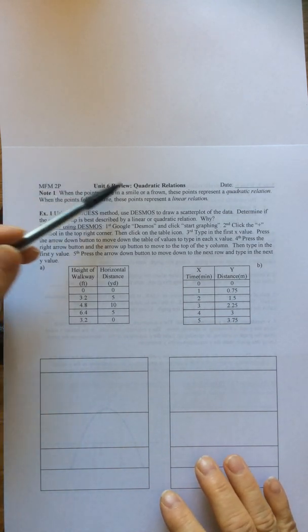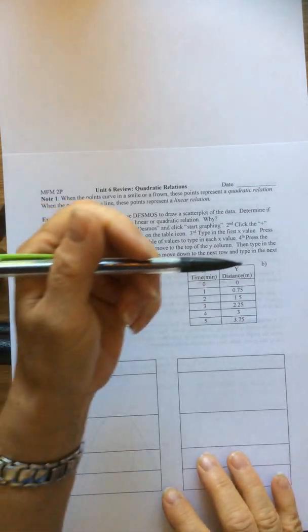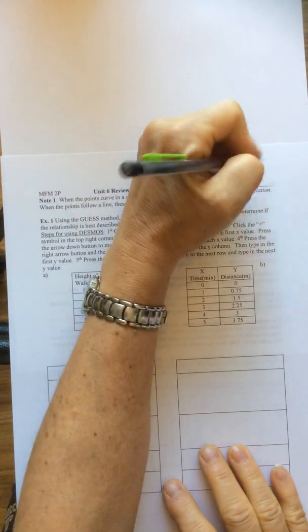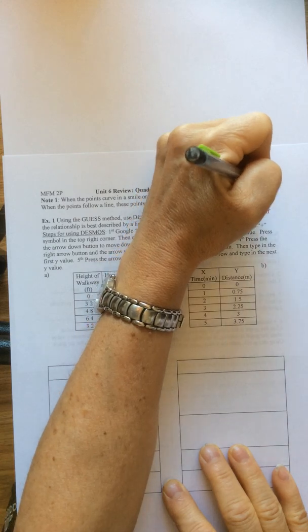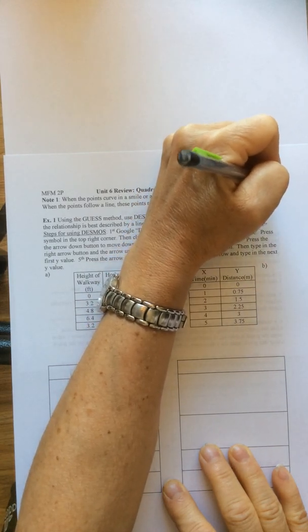Hello, we're going to finish Unit 6 review on quadratic relations today. Today is Wednesday, June 17th. Note number 1.